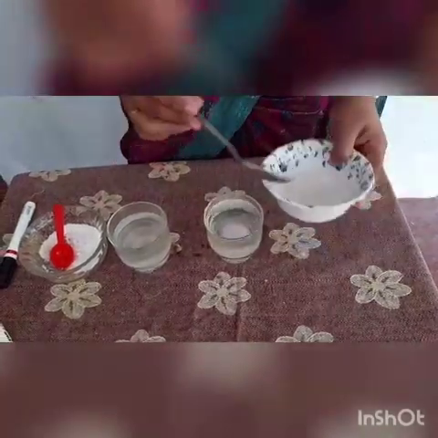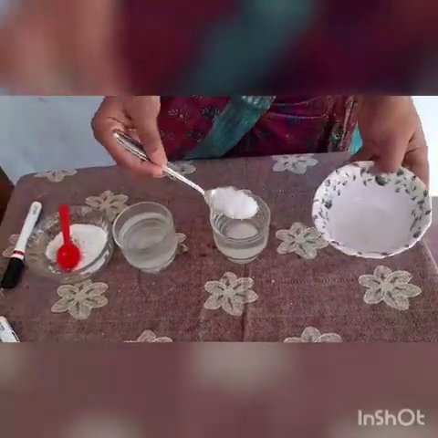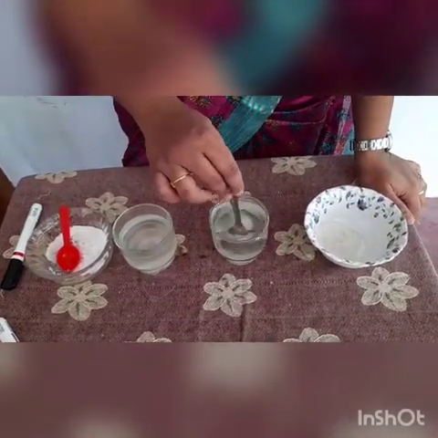I am adding one more tablespoon of sugar to this one and stirring very well.